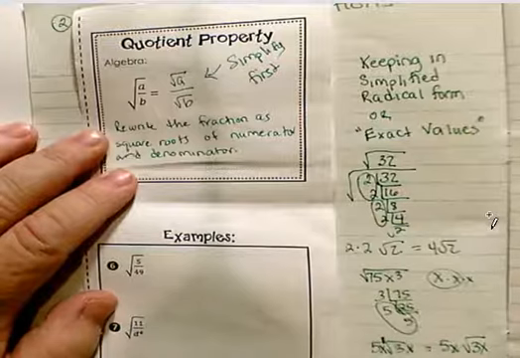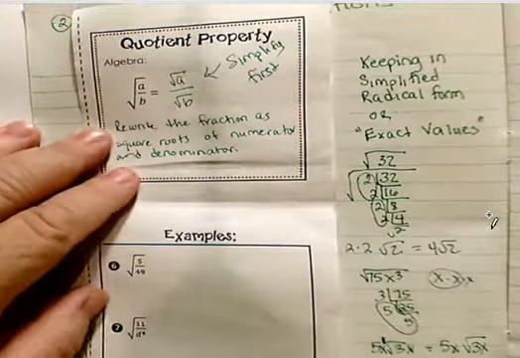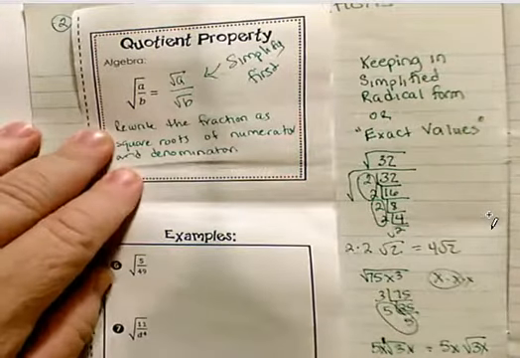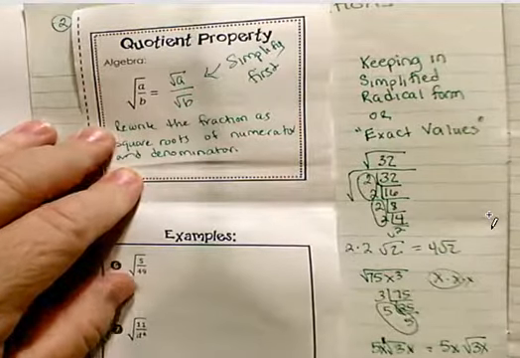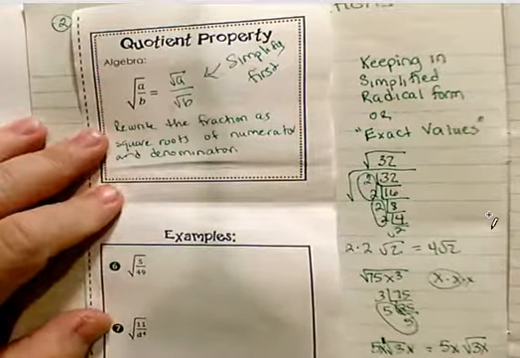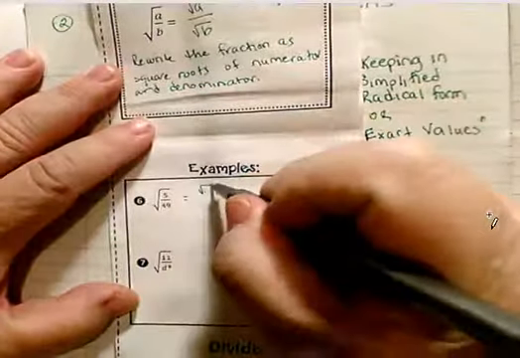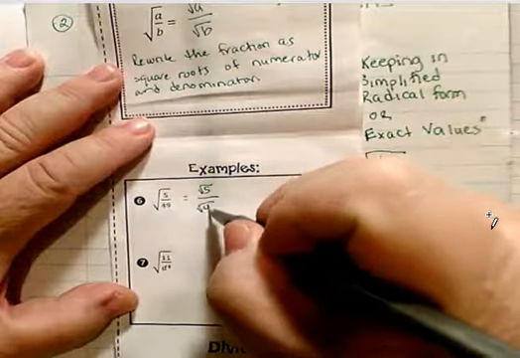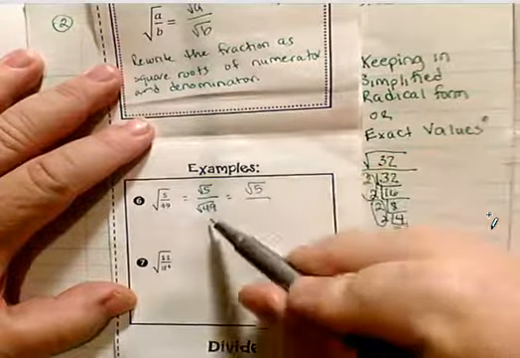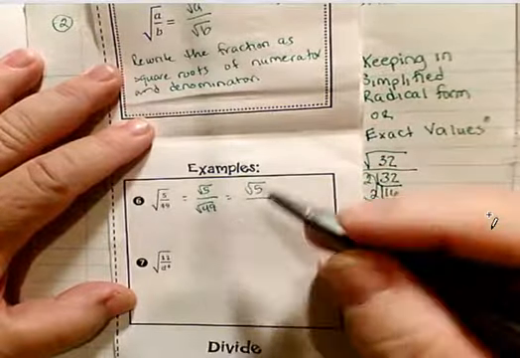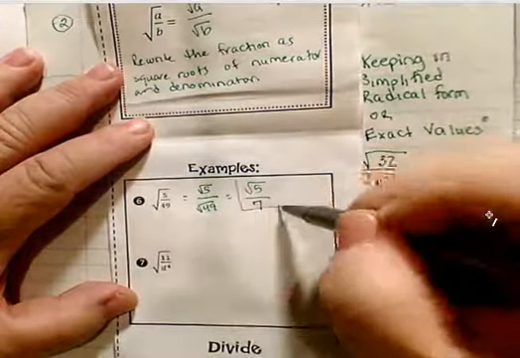So before you split this up, you might want to make sure that it doesn't simplify. So for example, if it was 16 over 4, well, 16 over 4 is just 4. It's much easier to find the square root of 4 than having to do the square root of 16 over the square root of 4. And you're still going to get the same answer, okay? So let's look at a couple of examples here. This one you can write as square root of 5 over square root of 49, okay? Square root of 5 is just going to stay. Square root of 49, 49 is a perfect square. That would be 7. All right, and that's how you would work that out.